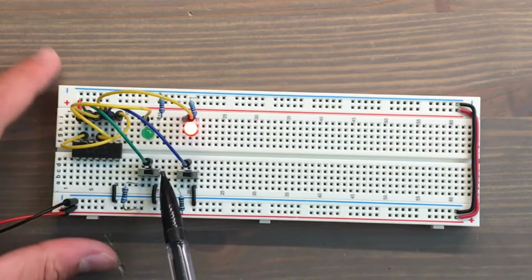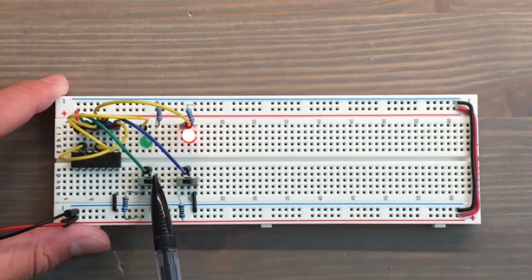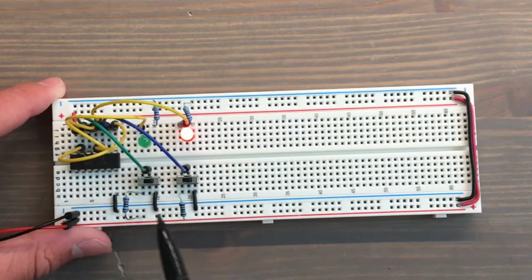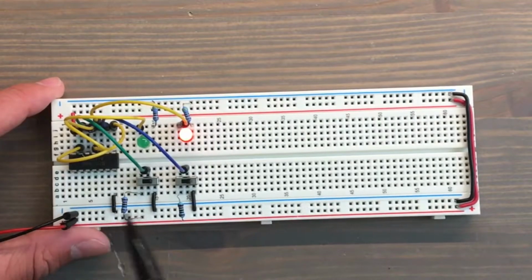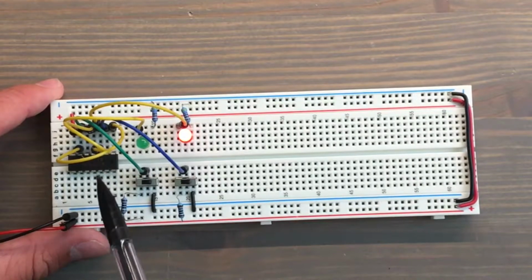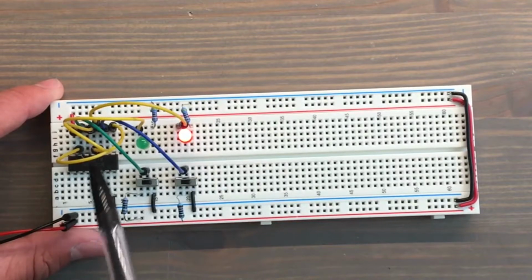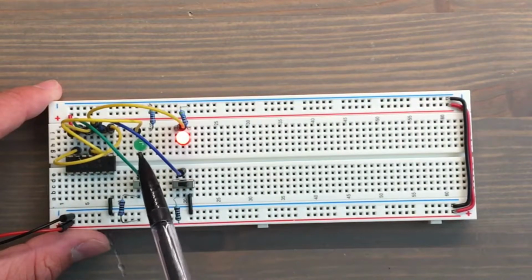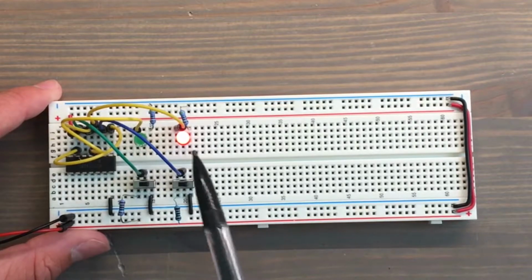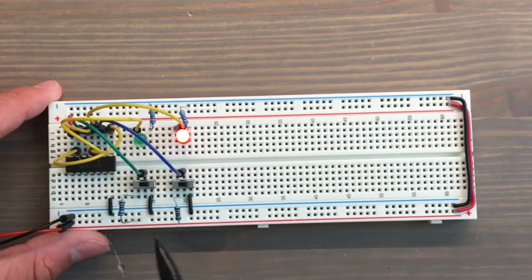So these two switches, we have our reset input and our set input, R and S. And then those go into separate NOR gates, and those outputs from the NOR gates feed back into the opposite NOR gate, and also into these LEDs. We have the Q output and the Q bar output.